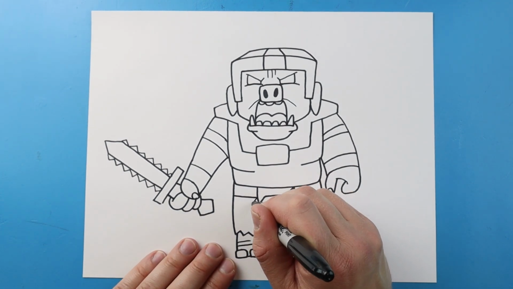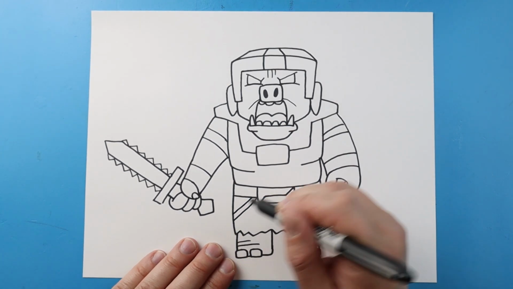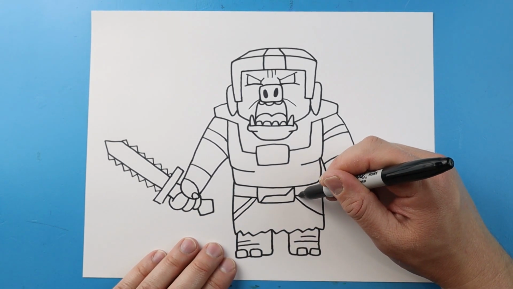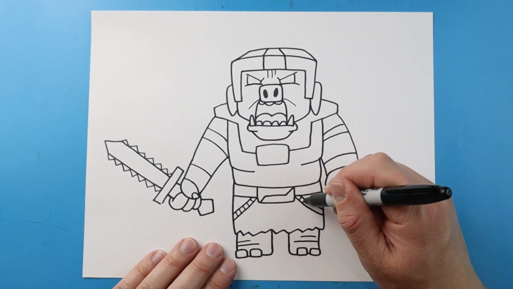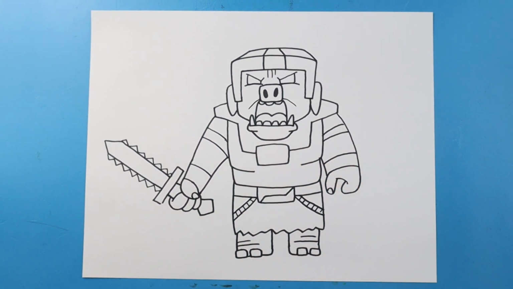Now the final thing is let's make the chains that come down here. So let's make two diagonal lines here, two diagonal lines here, and let's just put some little lines on it. And there you go, there is your drawing of a Minecraft movie Piglin.